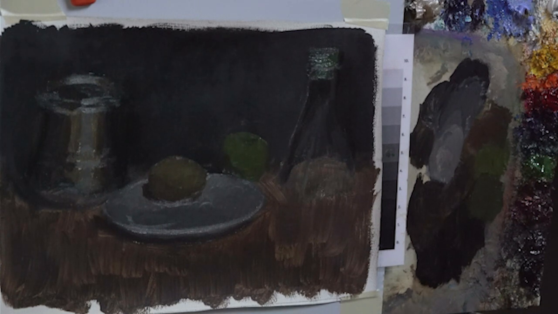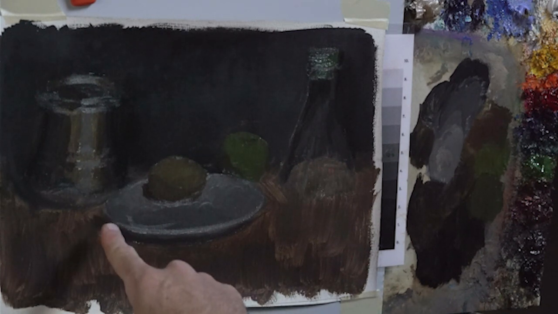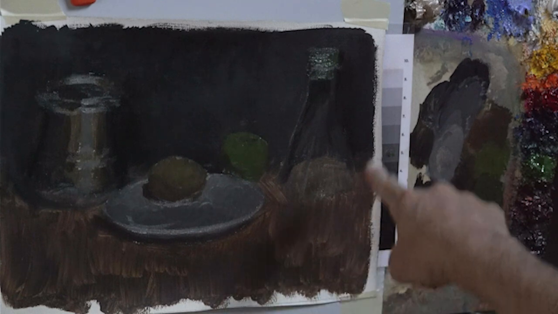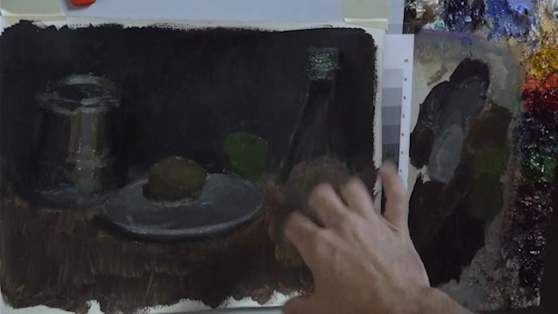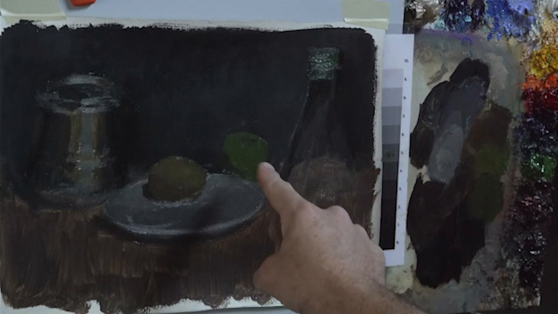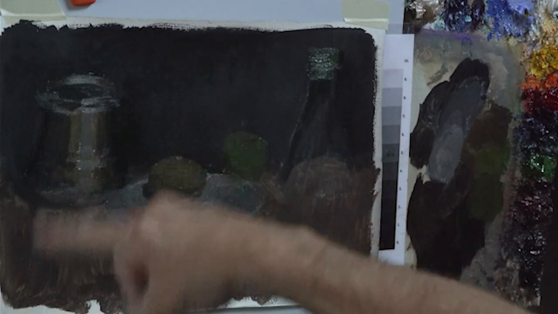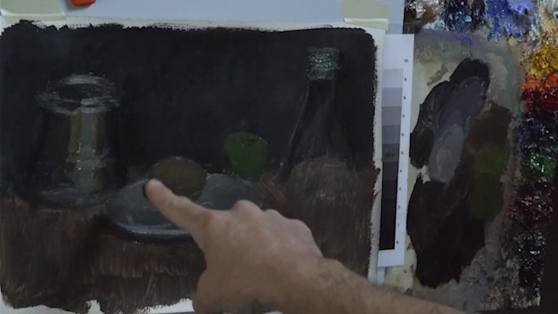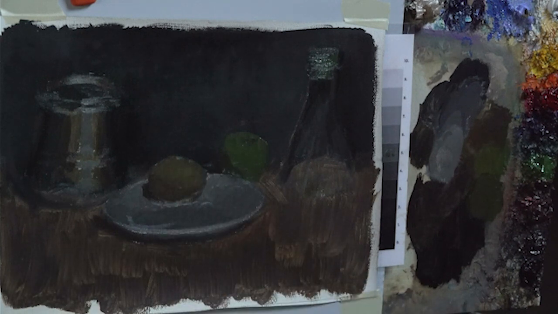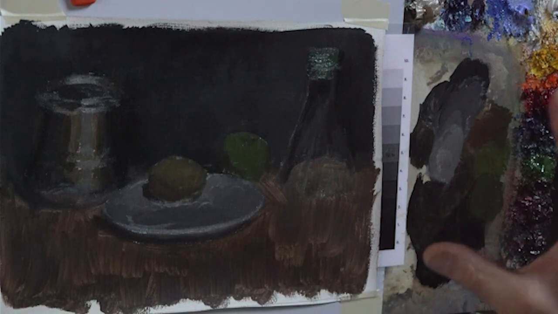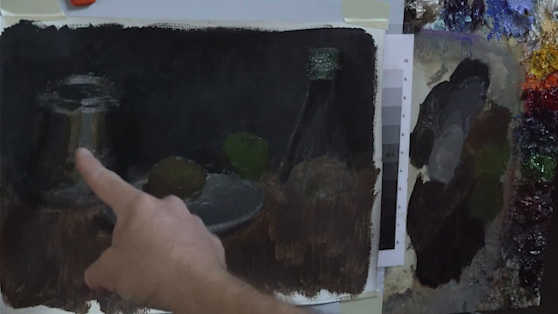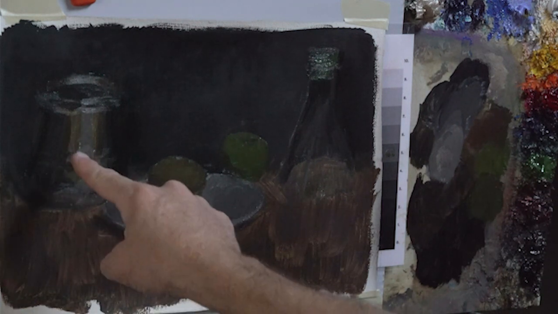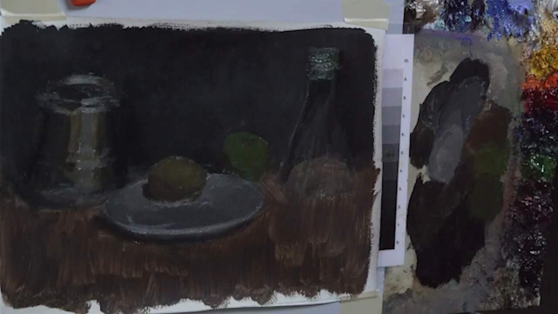But either way, what I need to do is start to go in and redefine my value structure since I have everything placed on there. This apple needs to be lighter than what's going on around it. Same thing with this egg. The egg, I won't be able to make it much lighter. So what I think I'm going to do is darken these values a little bit more, but keep the cool and warm change between the two, more of an orange and a gray.